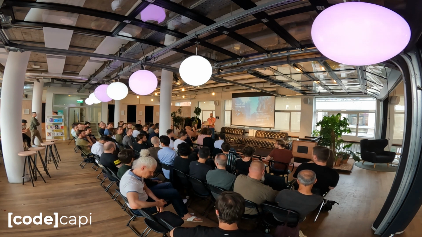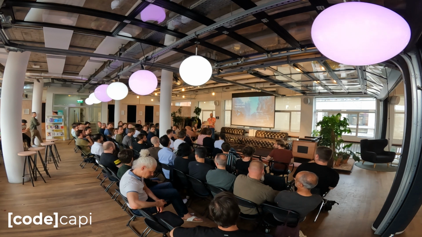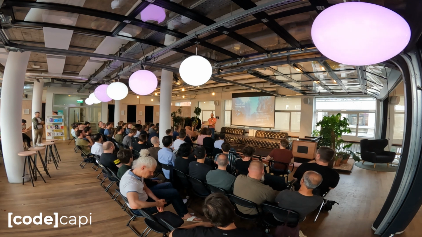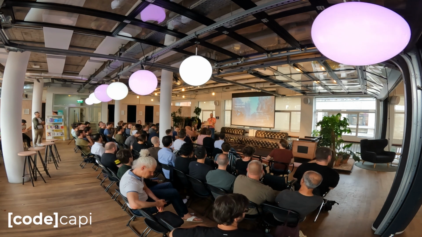Yes? Why did you choose Federation versus the Guild stitching? They can provide another way of stitching. Okay, so in our case, like I mentioned, back in 2019 we already started using Apollo Studio, and we decided to reuse most of the things.